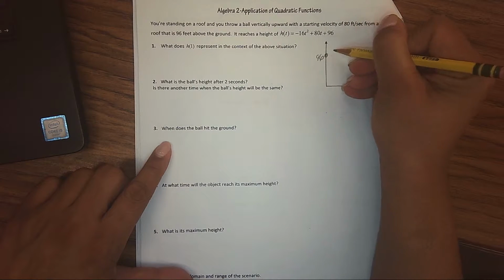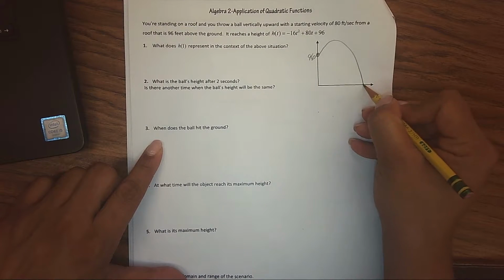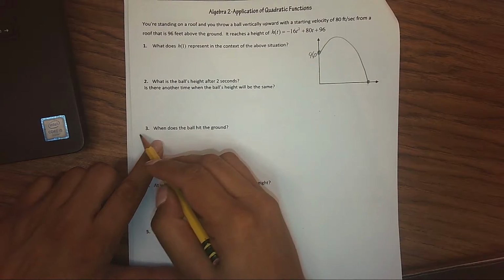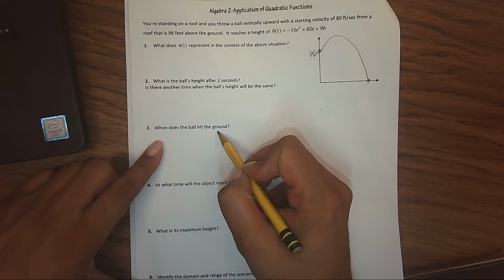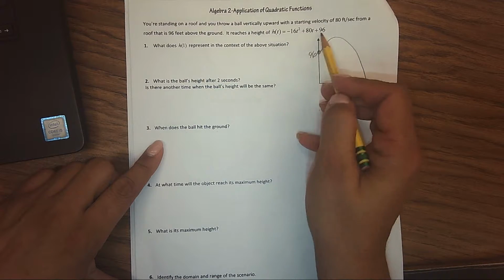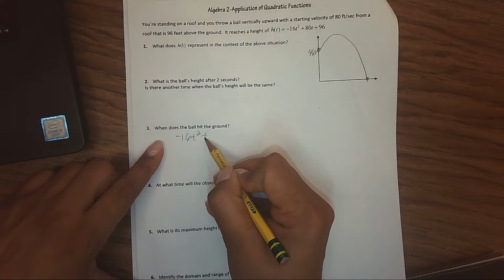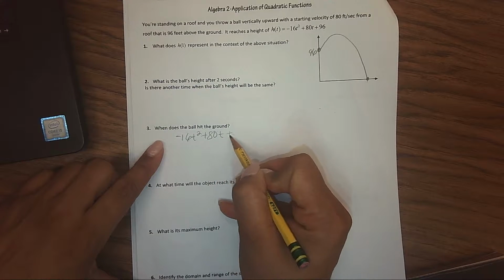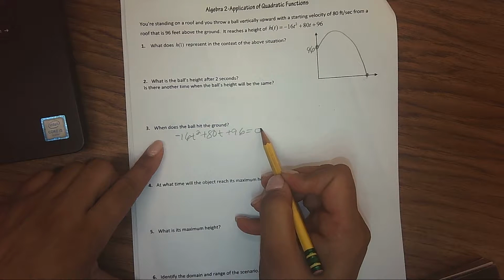This was 96. The ball's going to go up and fall. And then this is where it hits the ground. So when does the ball hit the ground? Let's go find that time. If it's going to hit the ground, that means the height is 0. So you put all of this equal to 0. That's what I was doing when the bell rang. And then it's a quadratic, we're solving it.